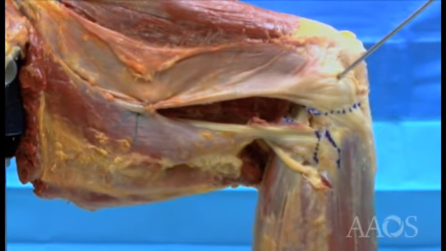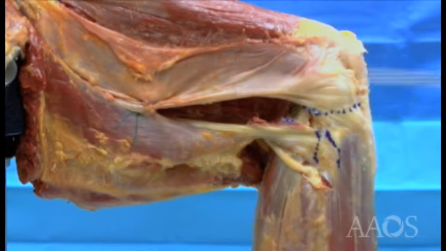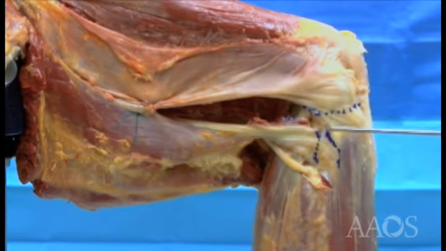Again, the capsuloosseous layer gets contributions from the iliotibial band and inserts on the proximal lateral aspect of the tibia. Its clinical significance is that this is what is reconstructed in an extra-articular ACL reconstruction, which can be done especially in a revision ACL setting.